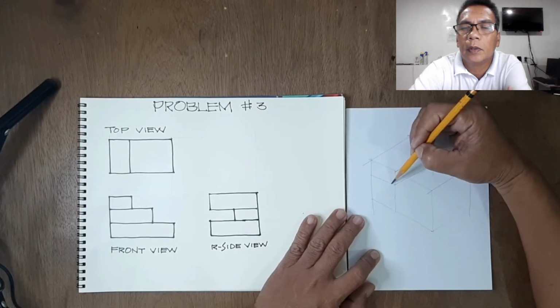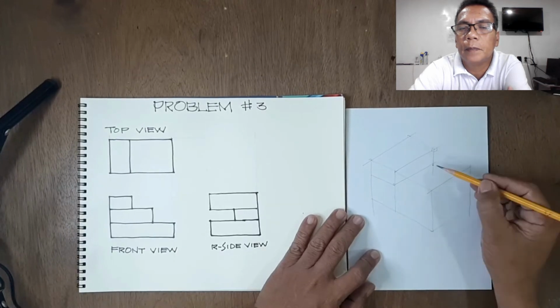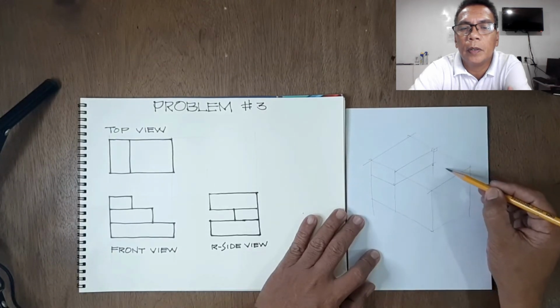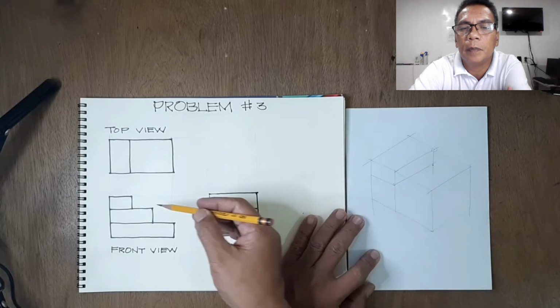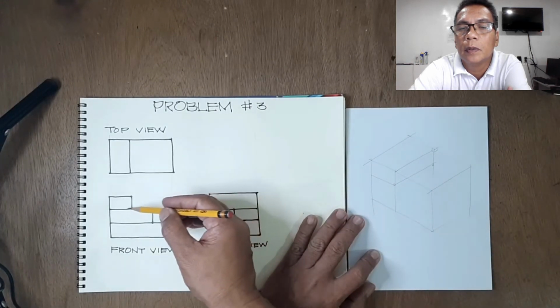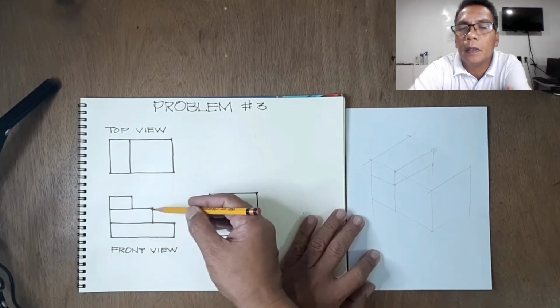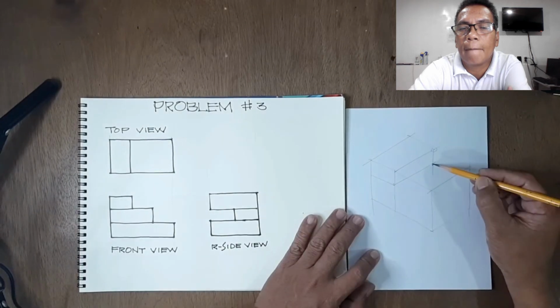So what is left is the transformation of the line from the front view to the isometric.